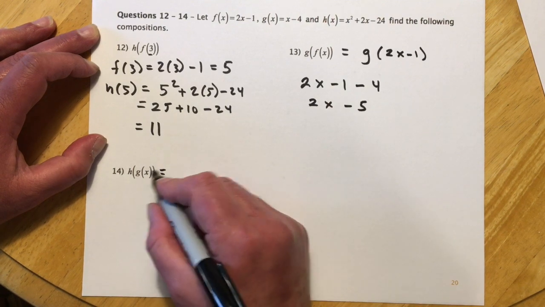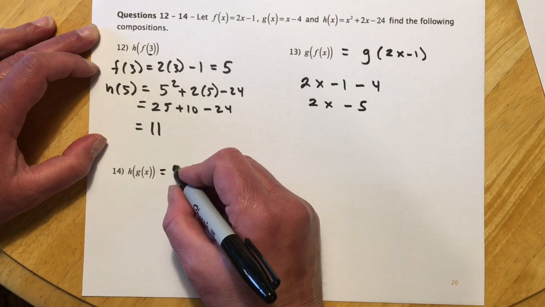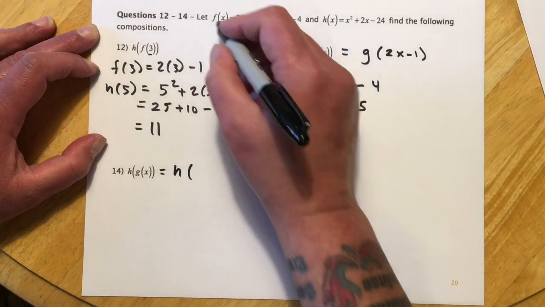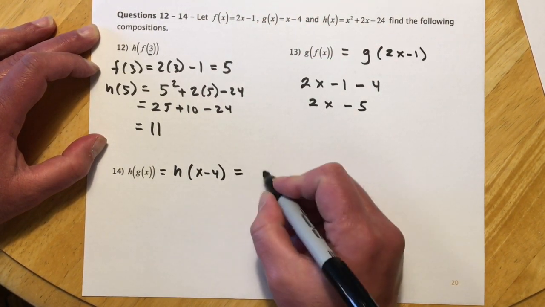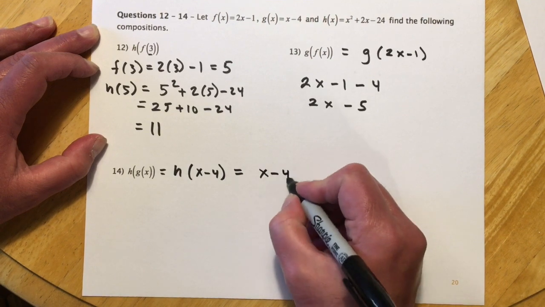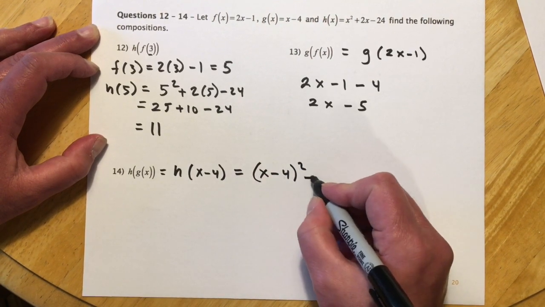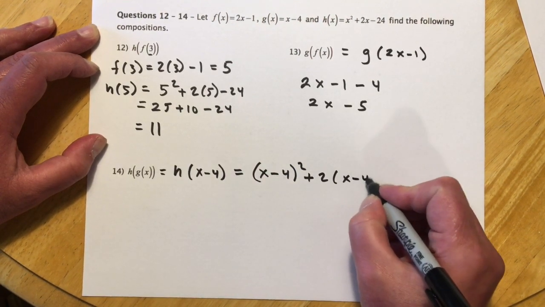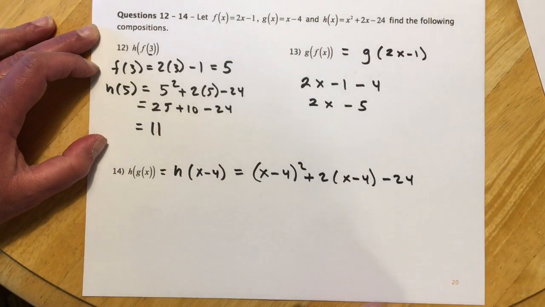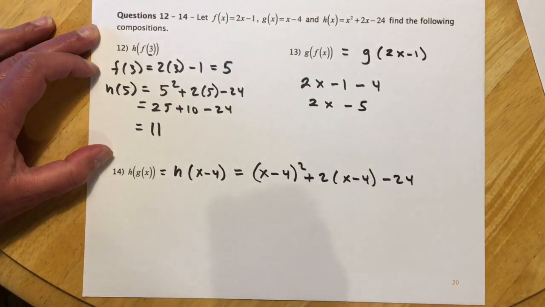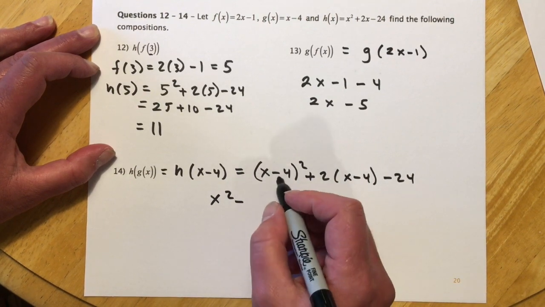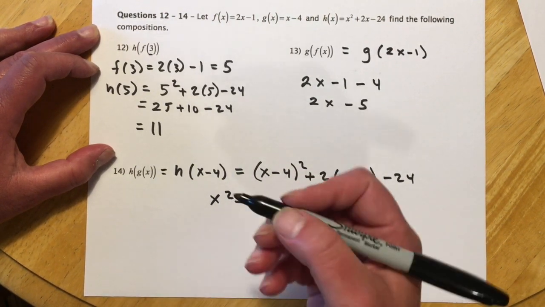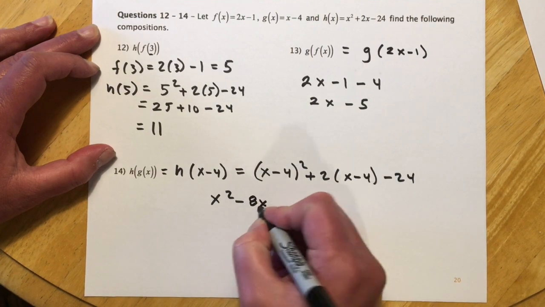And then h of g of x, so this is going to be h of x minus 4. So that would look like (x minus 4) squared plus 2(x minus 4) minus 24. And we just have to clean it up. So that'll be x squared minus 2 times, well, 4 times x, and then double it, so that's 8x.